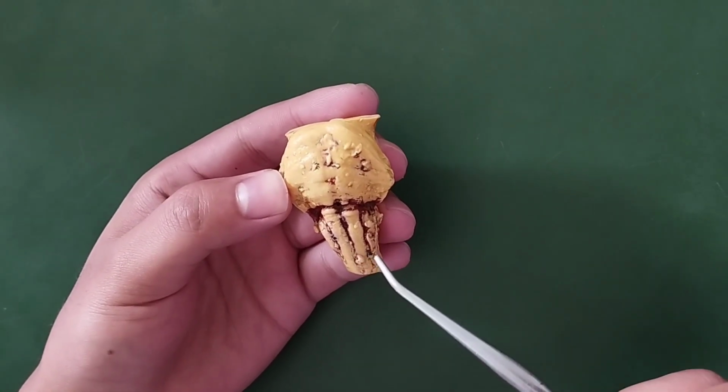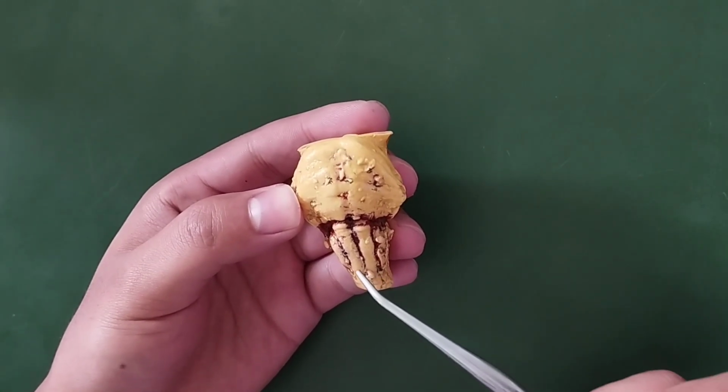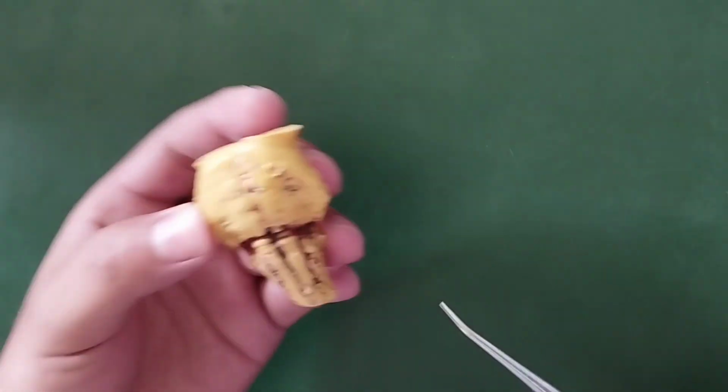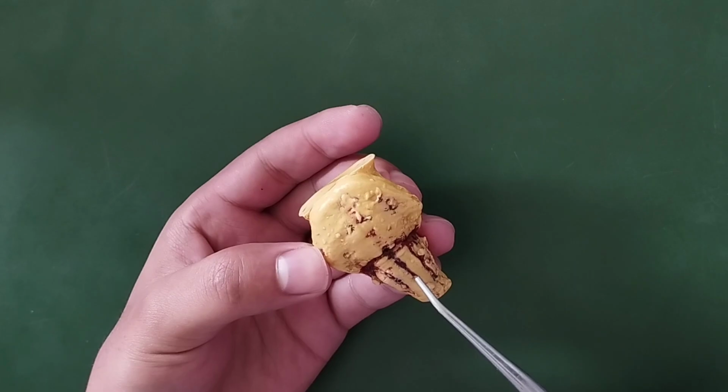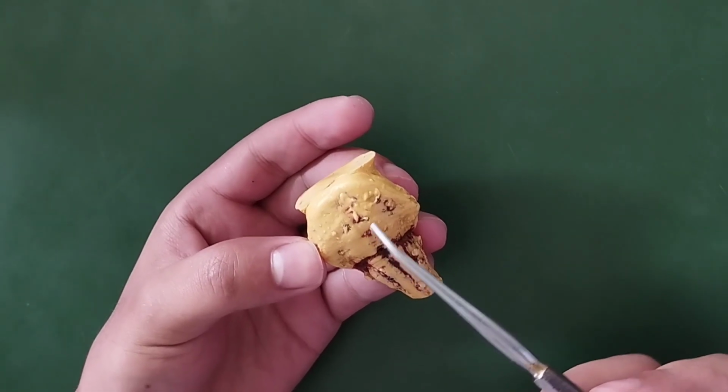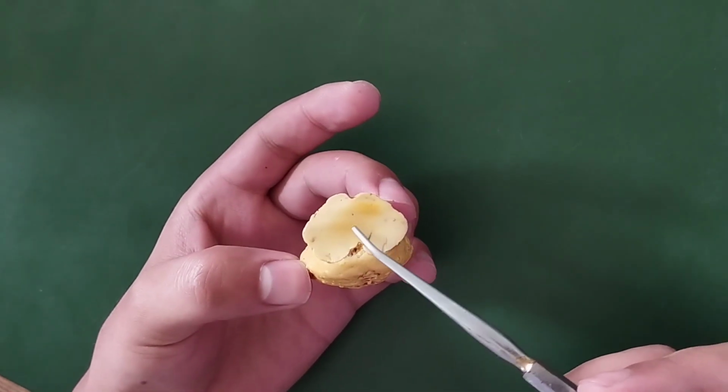Hello everyone, in this part of the video we will learn about the gross anatomy of the medulla oblongata. So this is the specimen of the brainstem. It consists of the lower part, that is the medulla oblongata, the middle, that is the pons, and the upper, the midbrain.